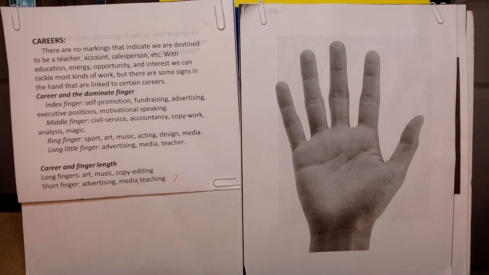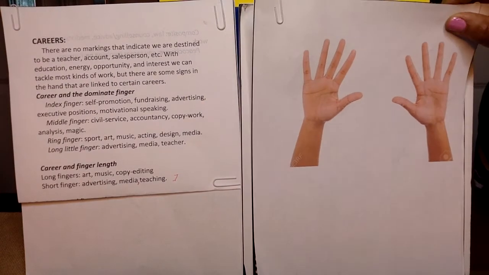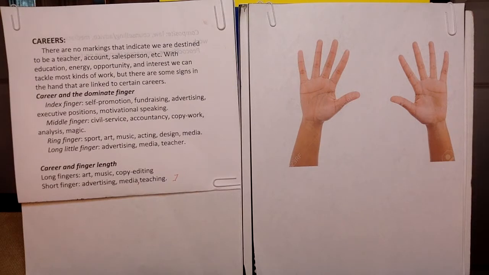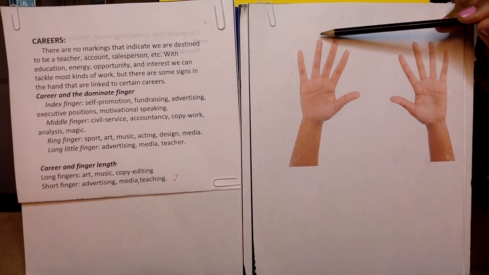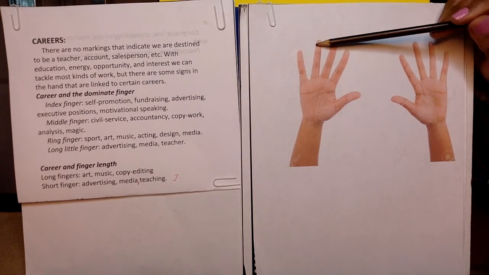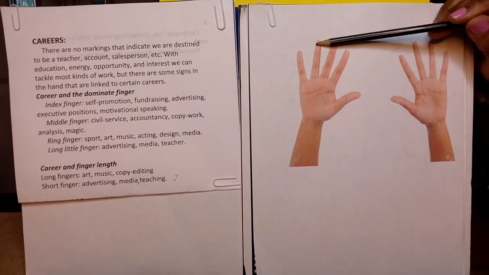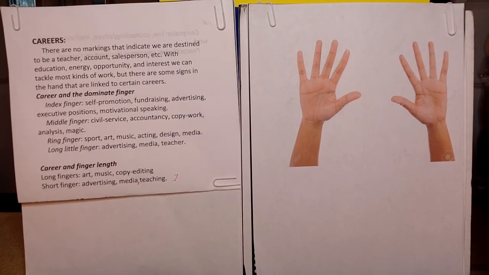All right. Now, let's take a look at the next one over here. Ring finger: interested in sports, art, music, acting, design, and media. Okay, take a look at that ring finger. We compare the length to the Saturn. That's really tall. Same person.